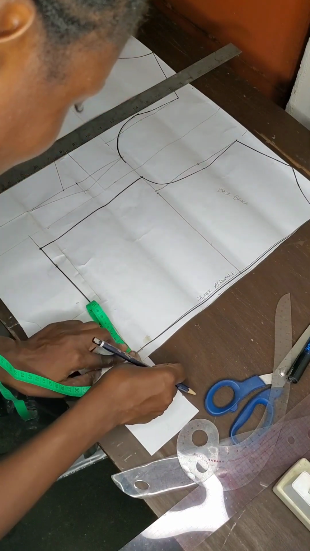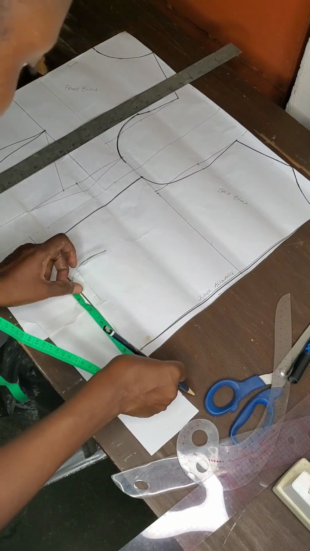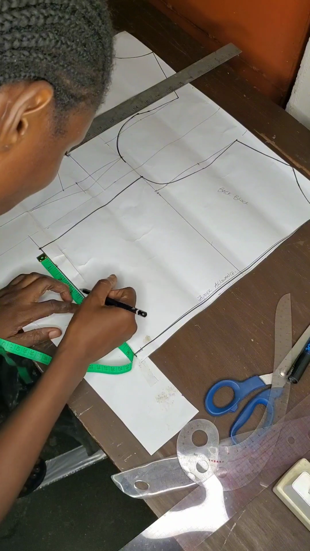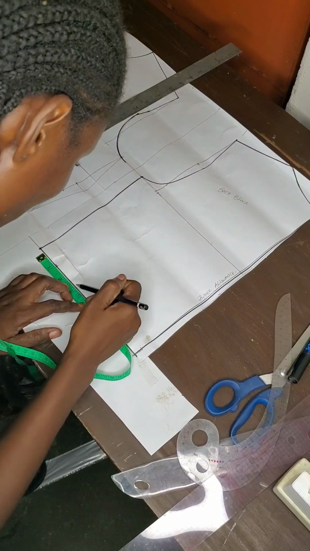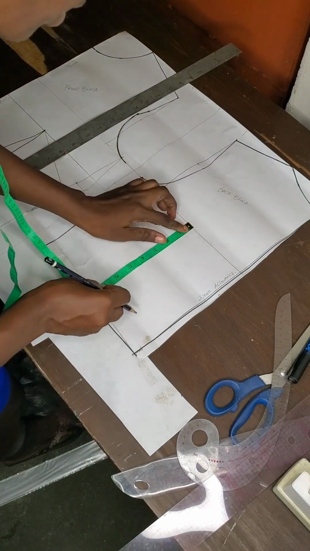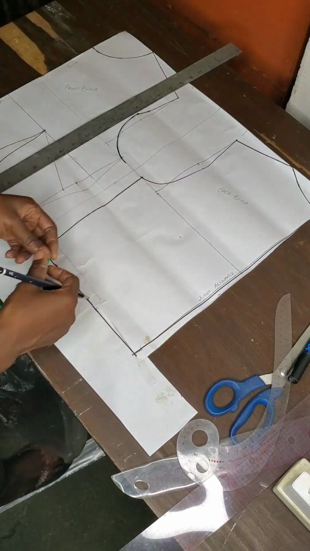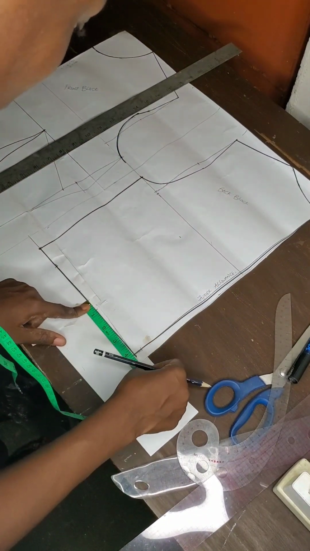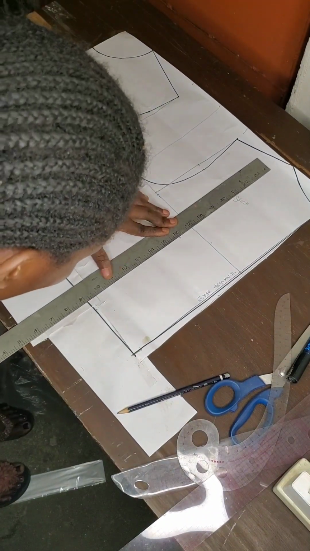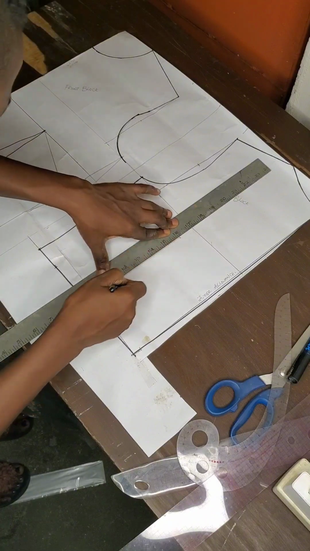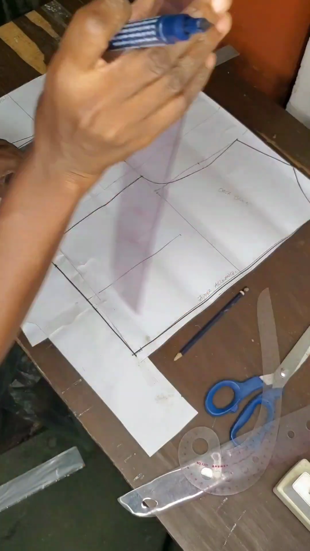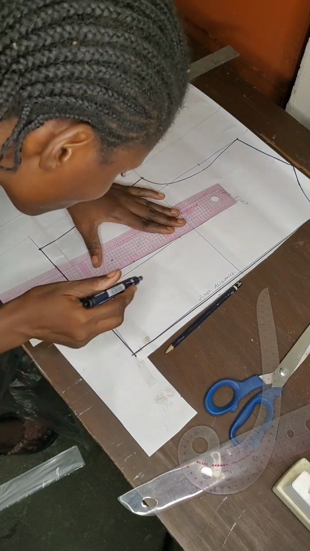So how to eliminate another bulge? Go up by 1/2 inch. So to get my dart for the back, I divide my dart into 2 and get my dart. You see, divide your dart into 2. I am doing 0.75 for my dart. Then I will do the same. I expect us to know how to plot a dart. And if you don't know how to plot a dart, this video is very, very helpful.